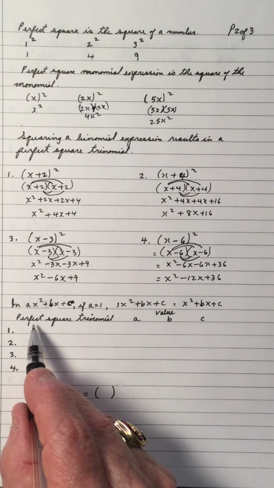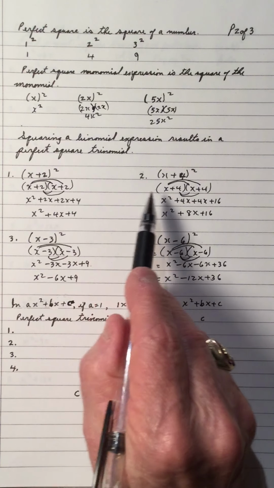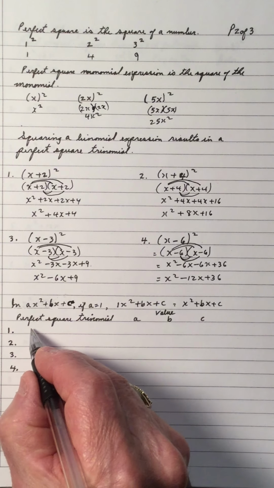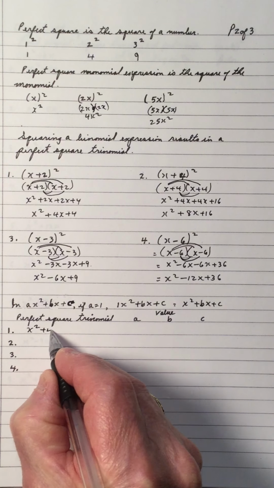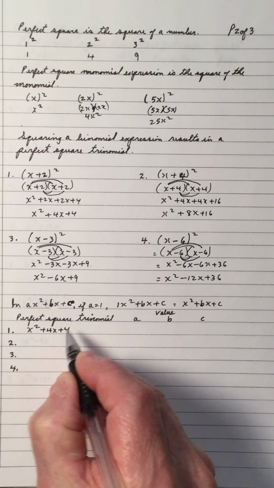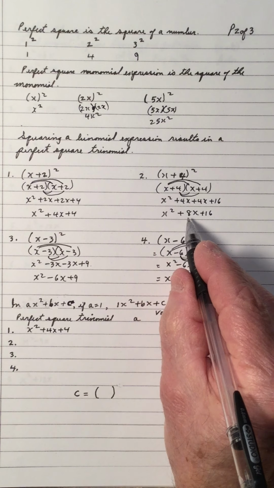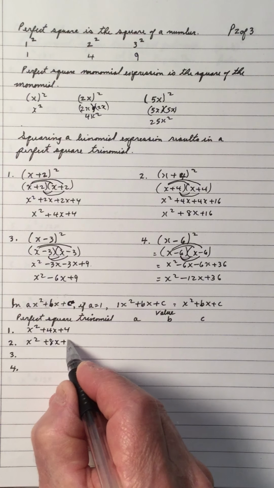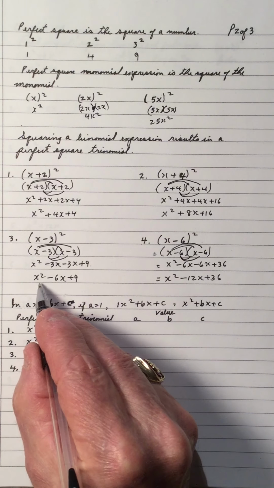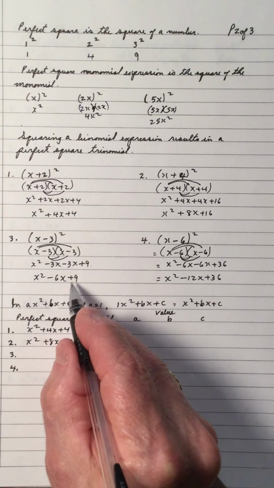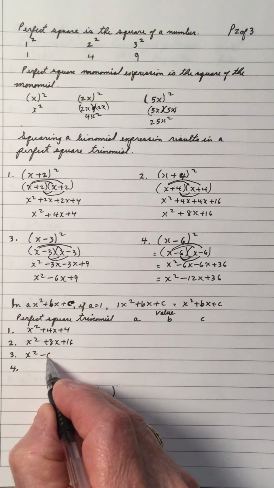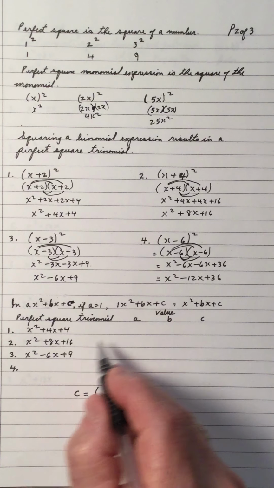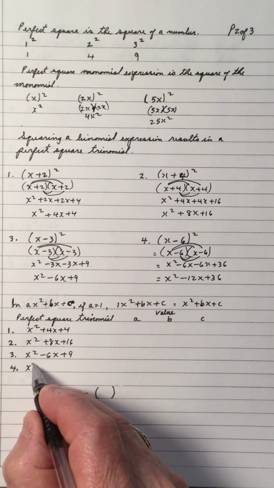So let's look at each of the perfect square trinomials that we have up here. The first one, we have x squared plus 4x plus 4. The second one, we have x squared plus 8x plus 16. The third one is x squared minus 6x plus 9. And the fourth one is x squared minus 12x plus 36.